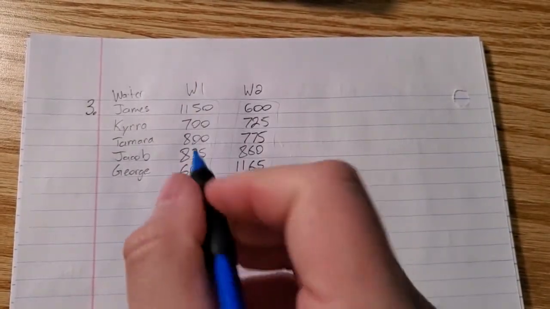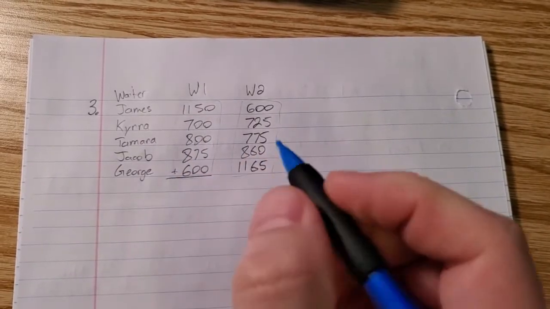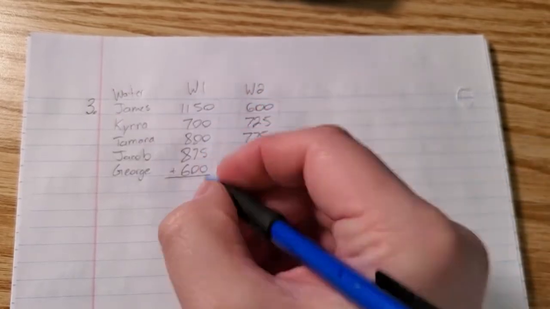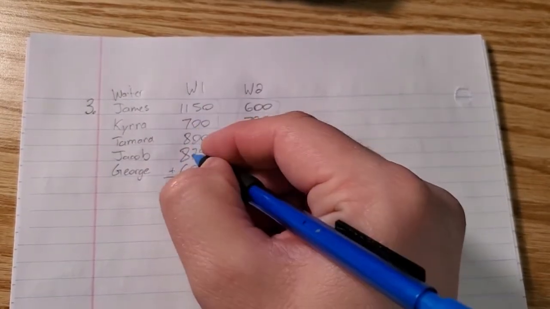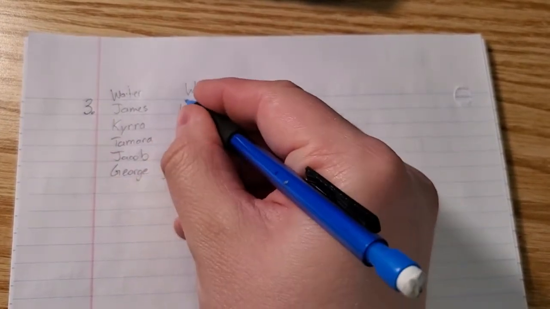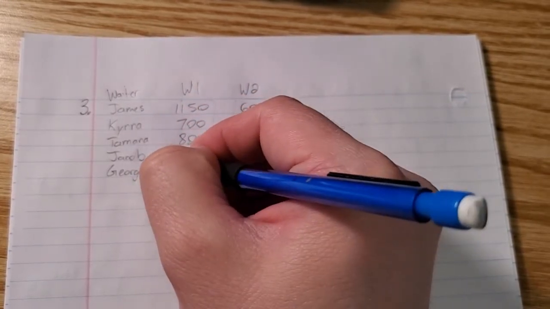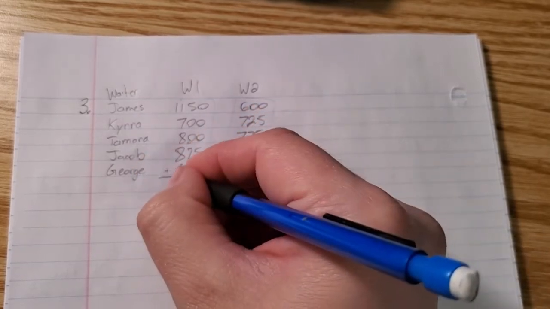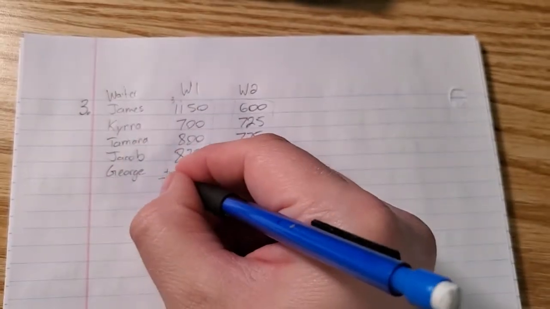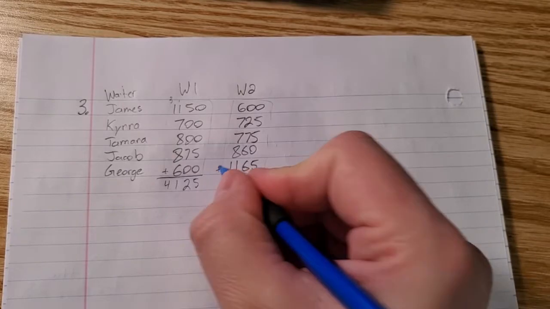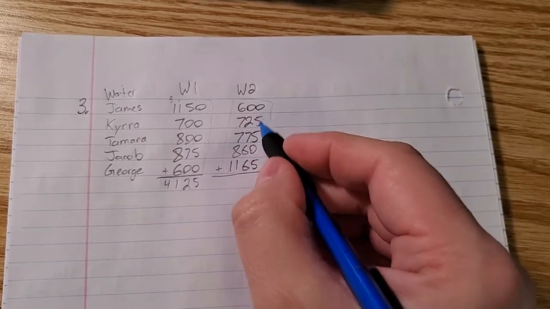Well, these are already nicely in columns, so that makes it easy to add this up because we know we need to add them up to find the mean. So there's a 5. 5 plus 7 is 12. Carry the 1. 1, 2, 9, 17, 25, and 6 is 31. It's 4,125.